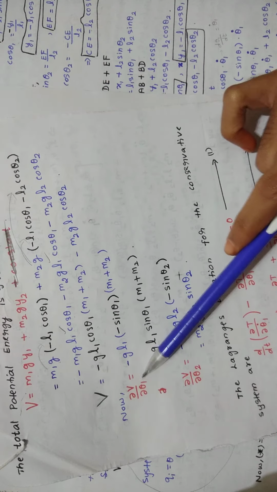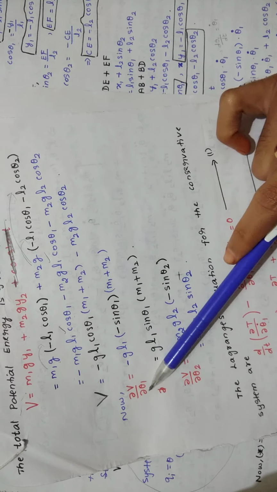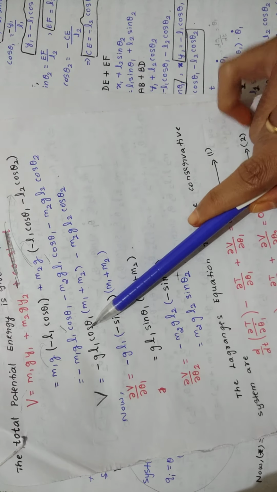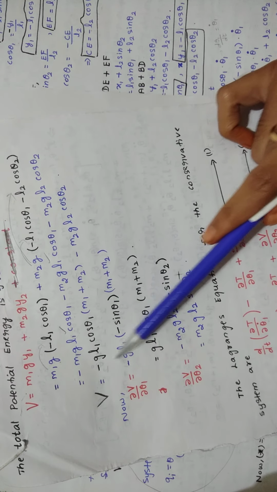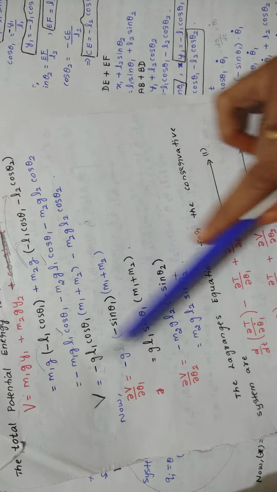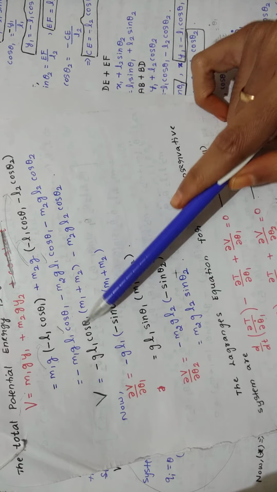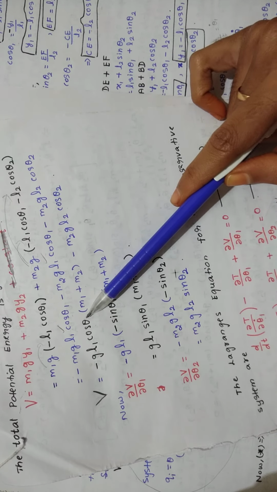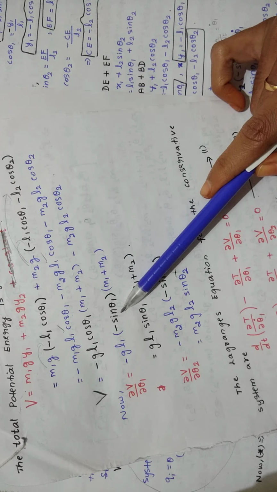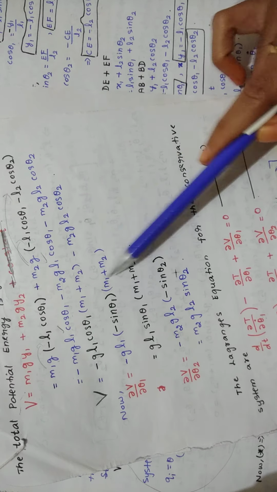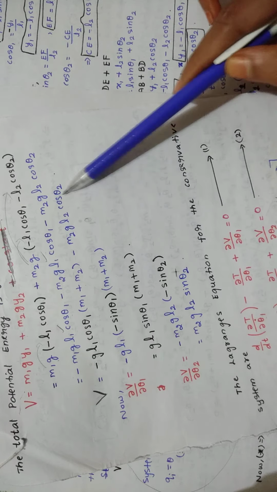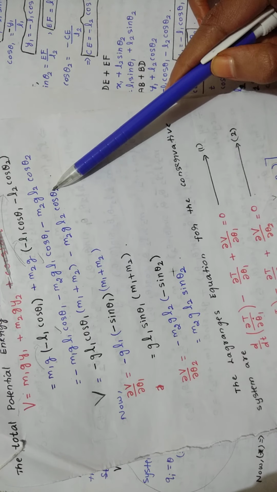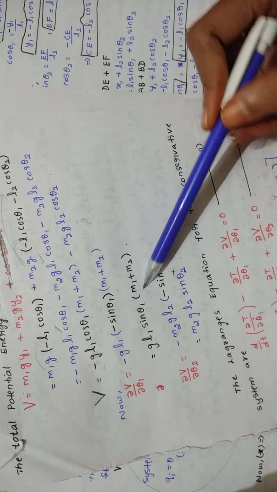Dou V by dou theta 1 is equal to, here you have theta 1, right? So you partially differentiate this, so that you will get minus g l1, as it is in V, and then when you differentiate theta 1 you will get minus sine theta 1, and write this value. This will become 0 because there is no theta 1, right?